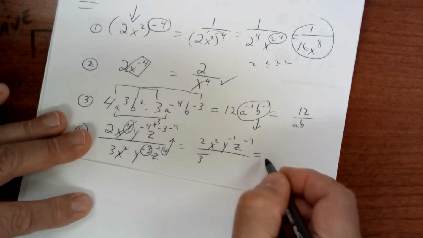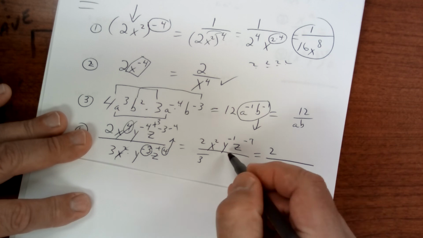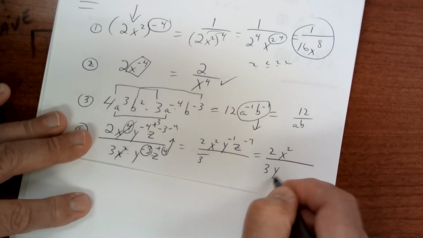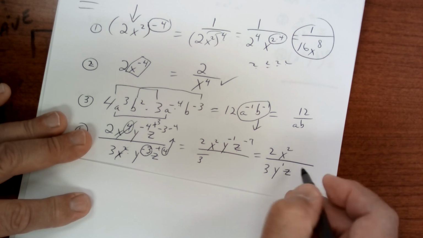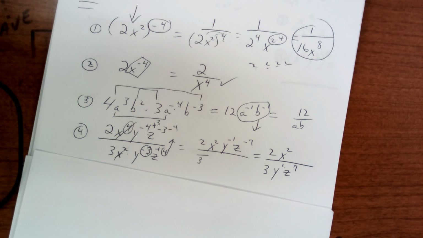should be 2 over 3. The y, x squared, you want that. This and this drop down, so it's going to be y to the first power and z to the 7th power. And you don't really need to put the 1 there. Okay, so think about it. Do you have more at the top or more at the bottom? And the sign changes when you go up or down.